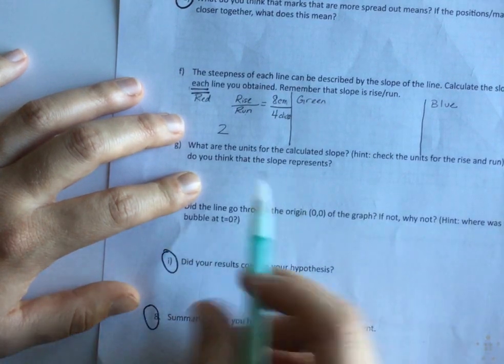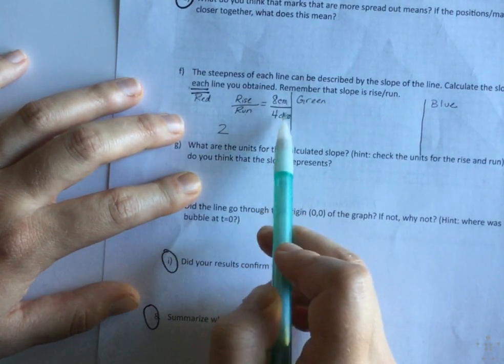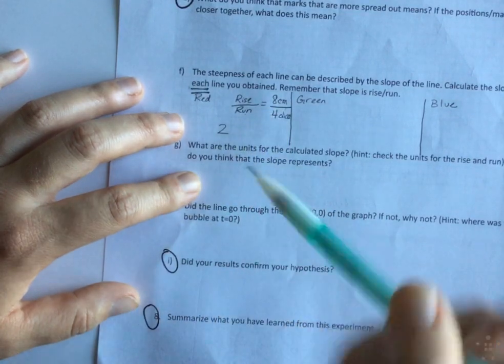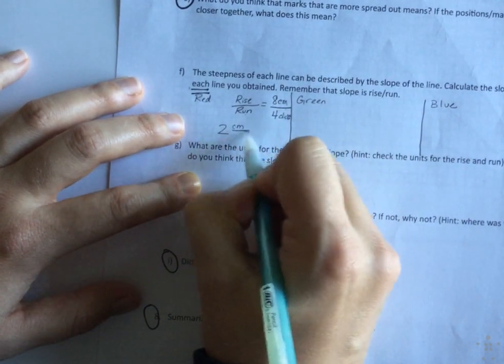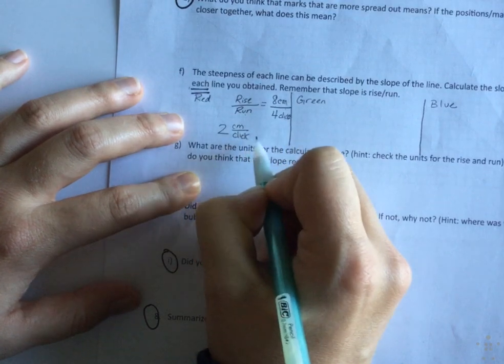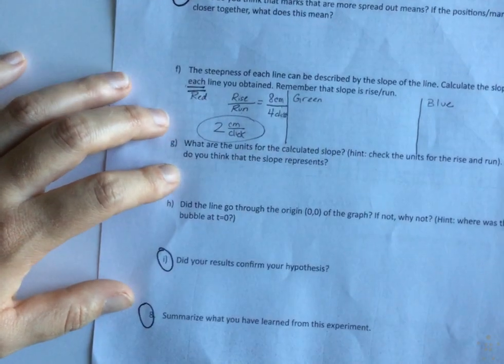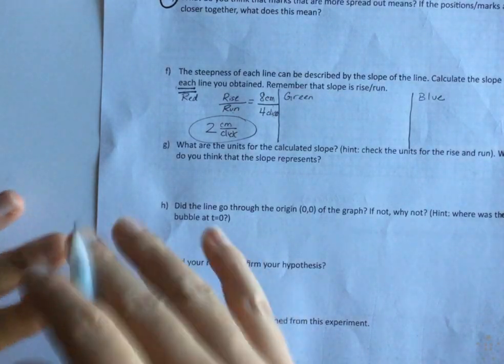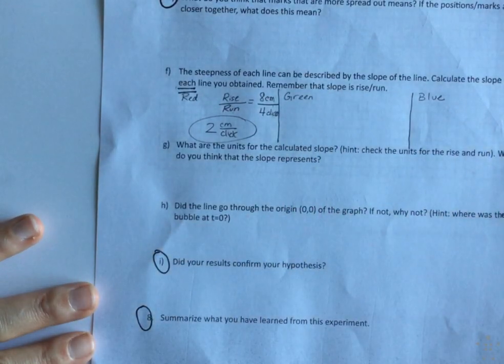But don't forget your units. It's good to include them all the time. I have centimeters over clicks, so I just rewrite it. So that would be the slope of my red line. Just you do the same exact procedure every time, it's just that the numbers are going to change. So there's a good example for you to go off of.